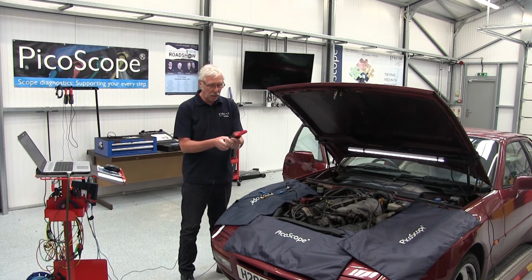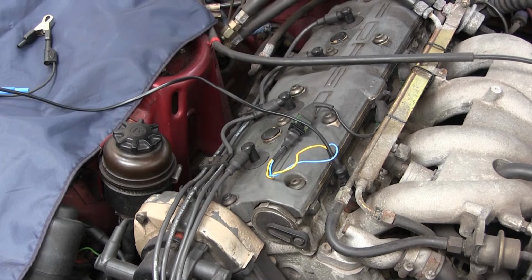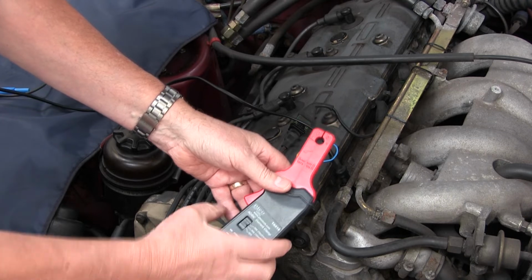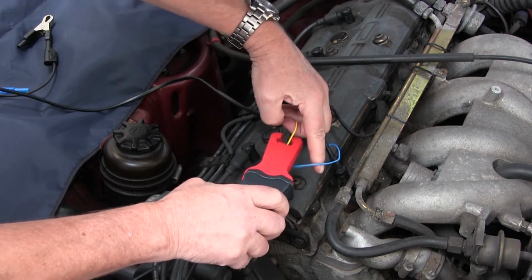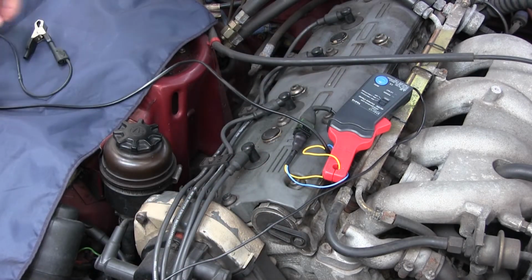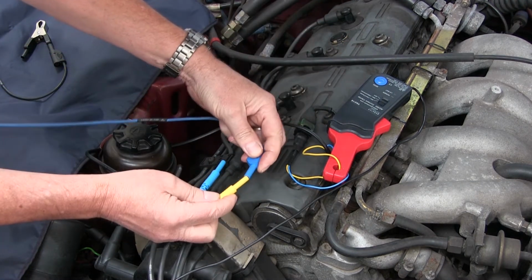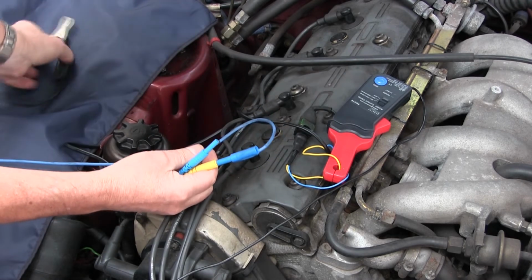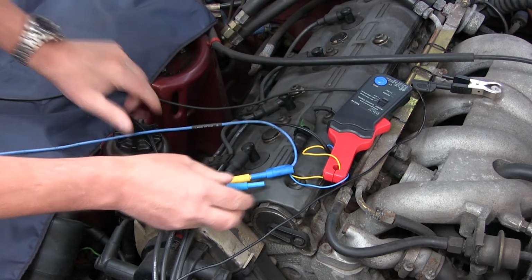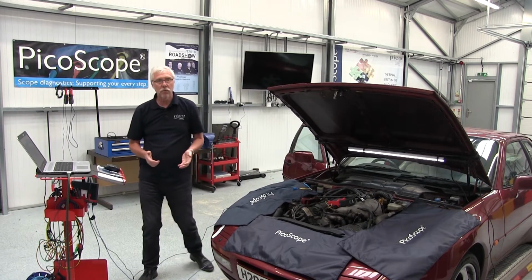I've got a low amp current clamp set to 20 amps, zeroed, and connected into this breakout lead that I've got attached to injector number 1. I'm sitting the clamp, making sure it's away from any of the ignition leads to avoid interference. Channel A of the scope connects into the same lead, but on the breakout lead itself. And of course, we need an earth. So we're all connected.